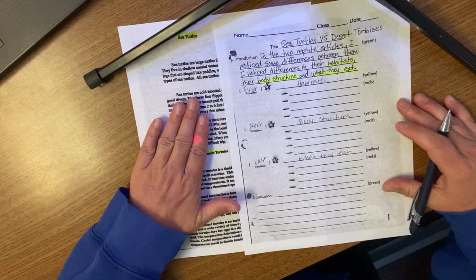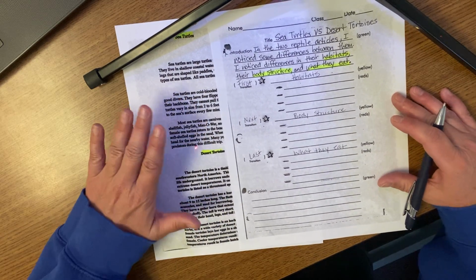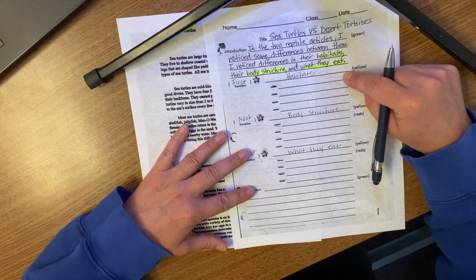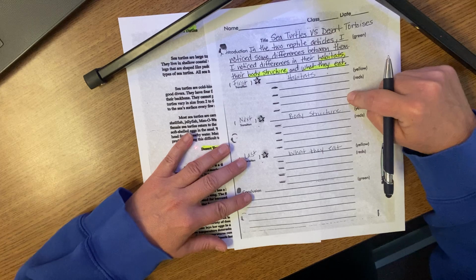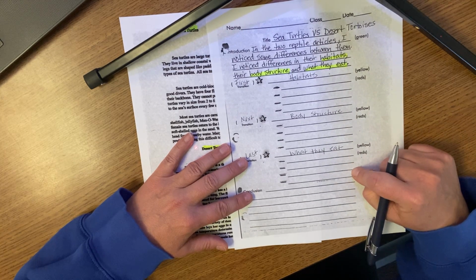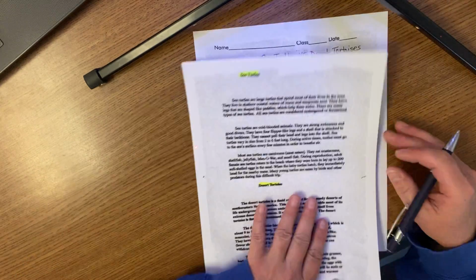Okay, so now I'm going to go back into what I need to read and look for examples to put in here about how their habitats are different, and then examples about how their bodies are different, and examples about how what they eat are different. Okay, so I'm going to go in here.